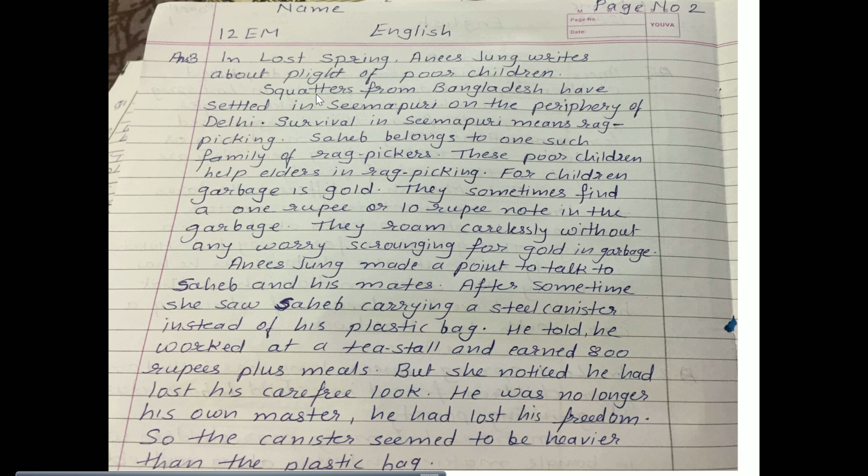In Lost Spring, Anees Jung writes about the plight of poor children. The lesson name has come, the writer's name has come. Squatters from Bangladesh, squatters are illegal residents, have settled in Seemapuri on the periphery of Delhi. Survival in Seemapuri means rag picking.